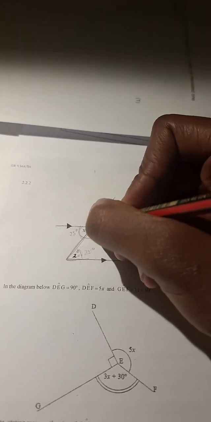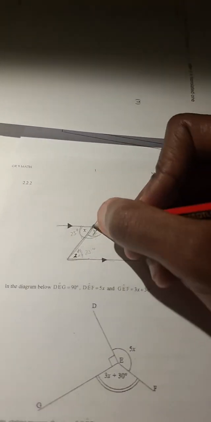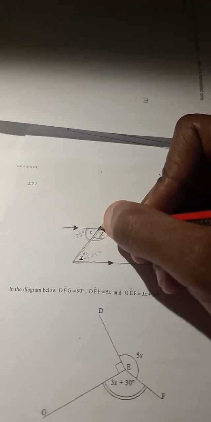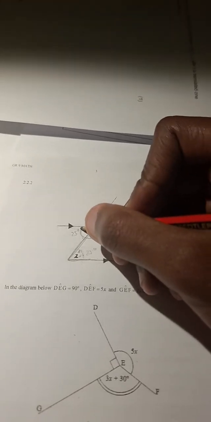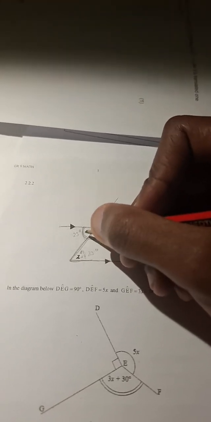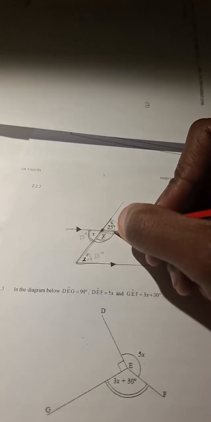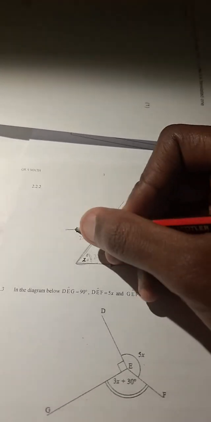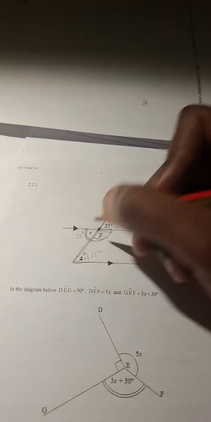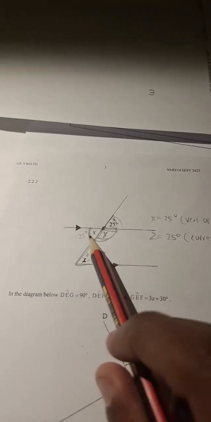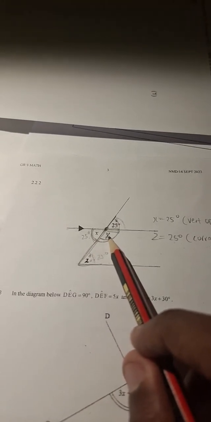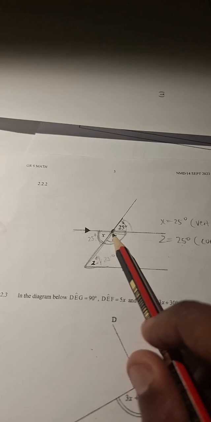From here to there, and then from there to there, they complete 180 degrees, lying on a straight line, sharing a common vertex. So that's why you can also say 25 plus y is equal to 180 degrees. You can solve for y.